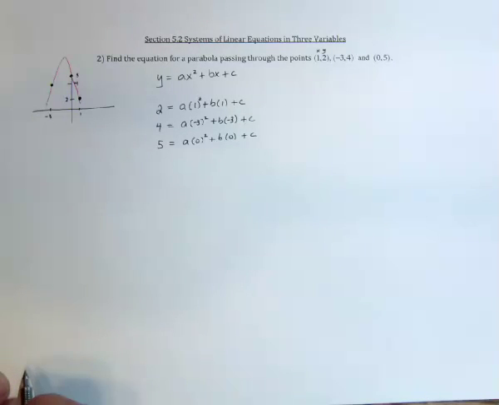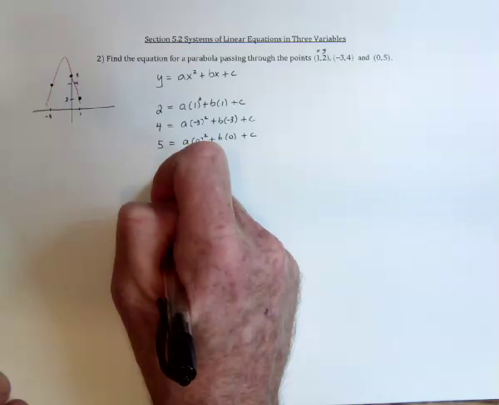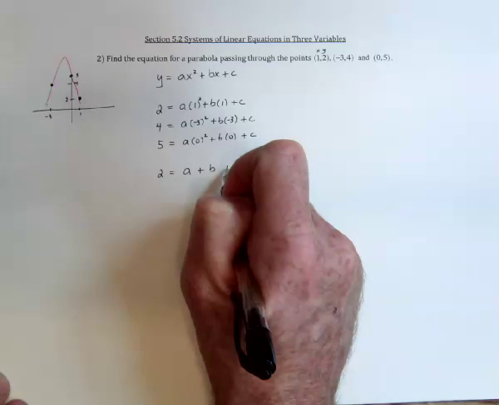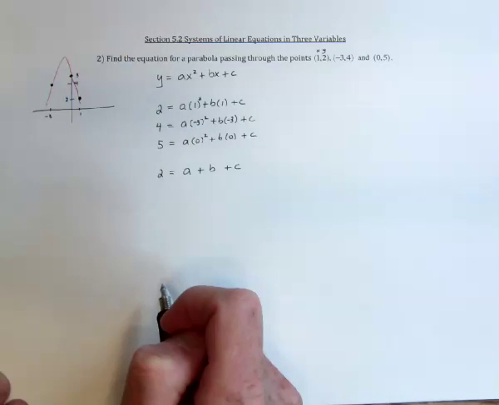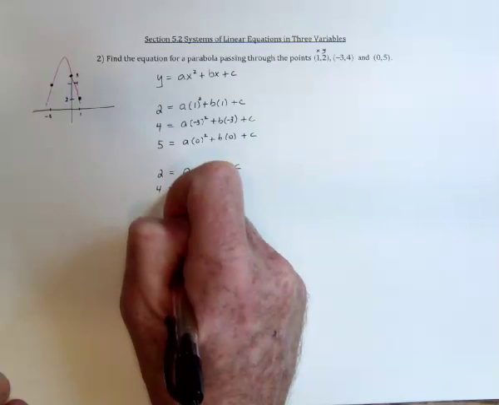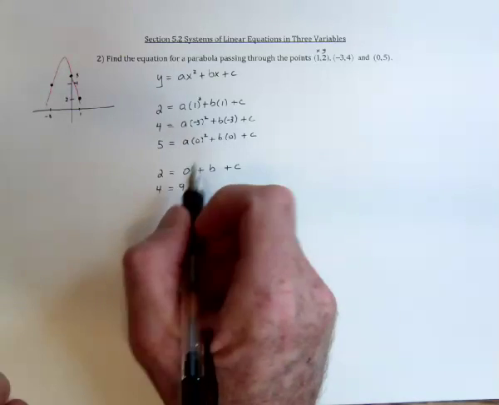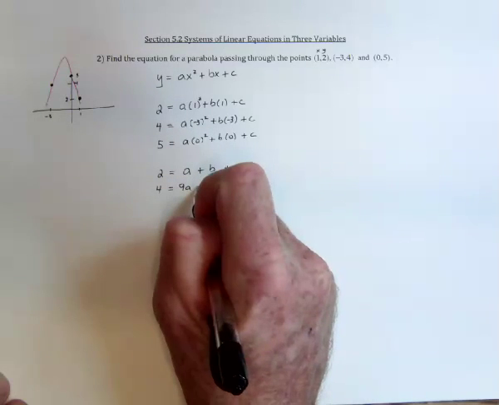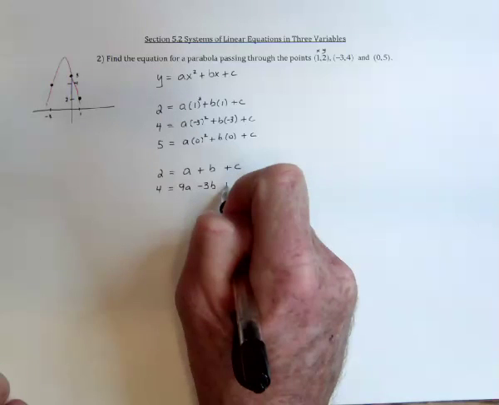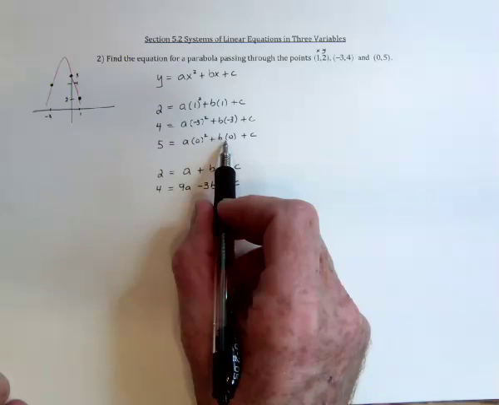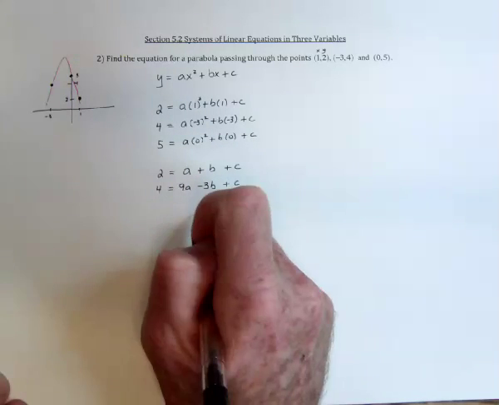And now we have 3 equations with 3 variables, a, b, and c. So we can simplify them. The top one would be that 2 equals a times 1, plus b times 1, plus c. The middle equation is that 4 equals 9 times a, from squaring the -3, it's a positive 9. And over here it's going to be -3b plus c. And the bottom equation, all of this gets cancelled. We just have that c is equal to 5.